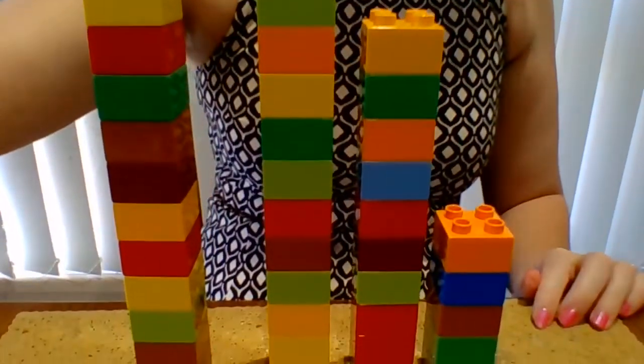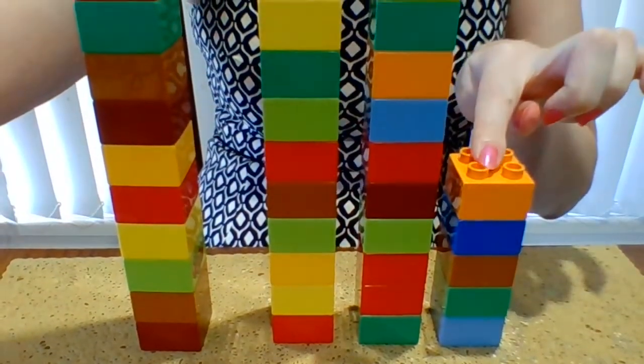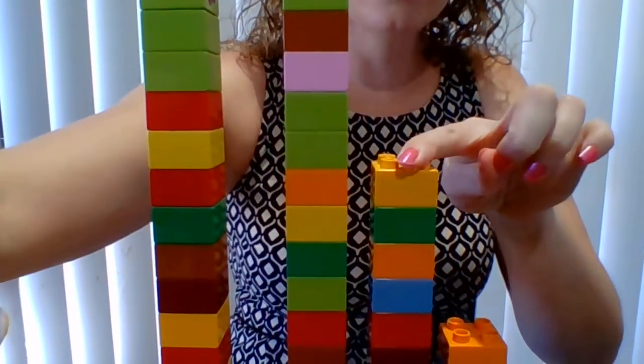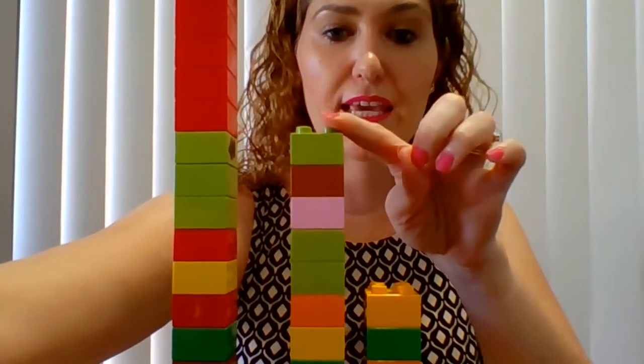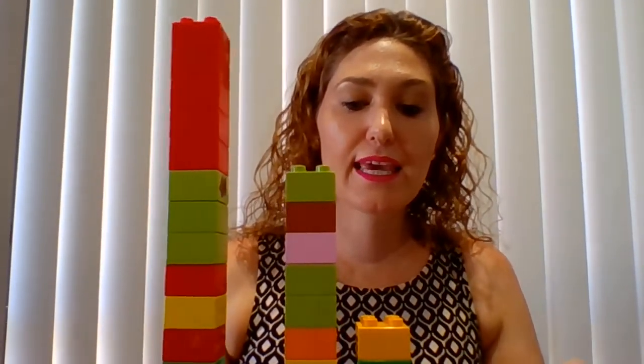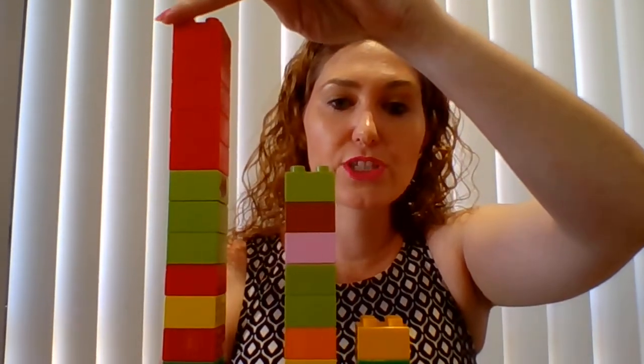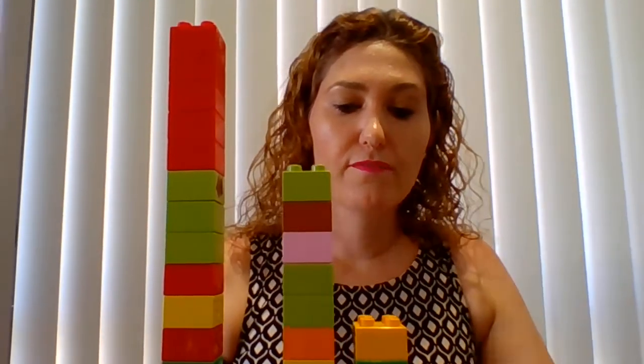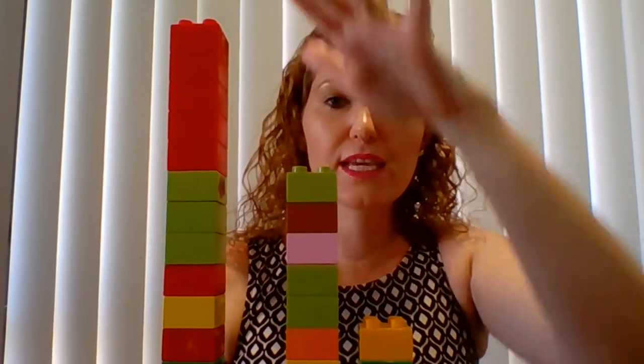So Year 1, here's the rest of my growing pattern. I've got 5, 10, 15, and 20. So my growing pattern, and yours will too, it actually increases each time. 5, 10, 15, 20. So it gets bigger by 5 each time.